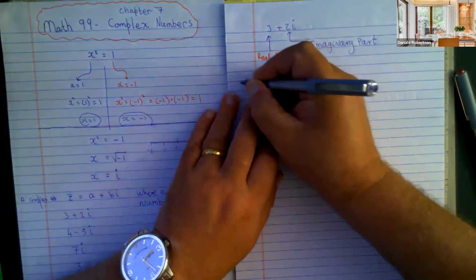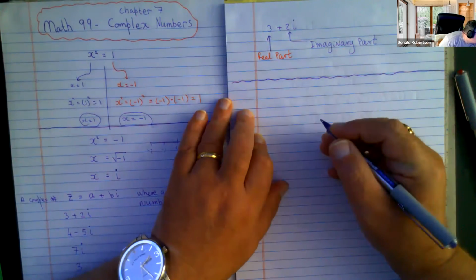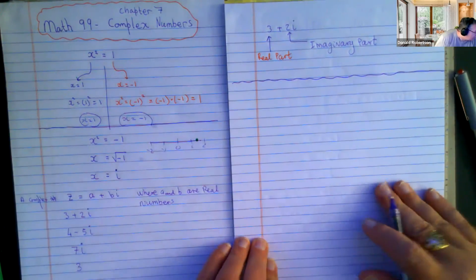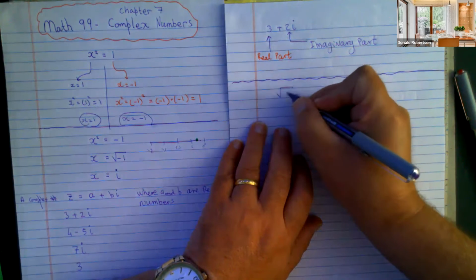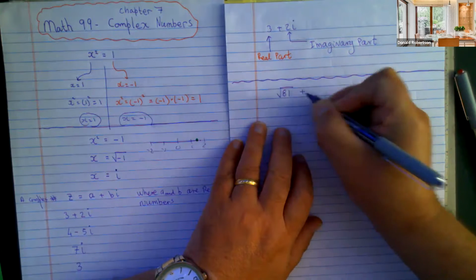So that's our goal. So here's our first one, which is: which of these numbers can be simplified down to a more typical complex number.